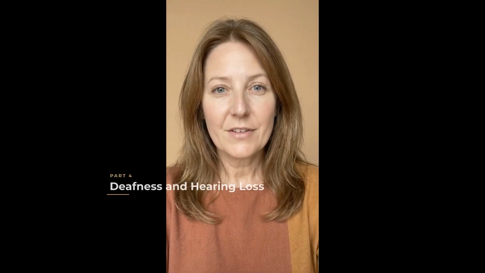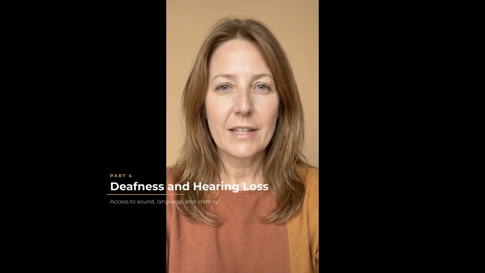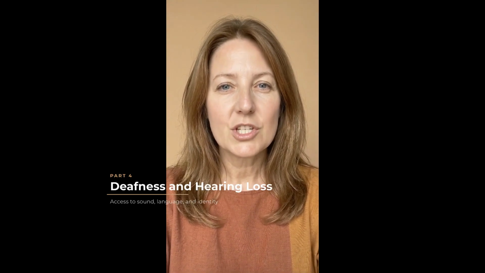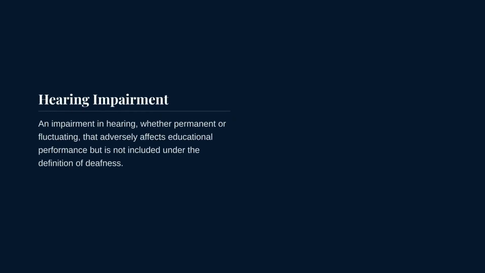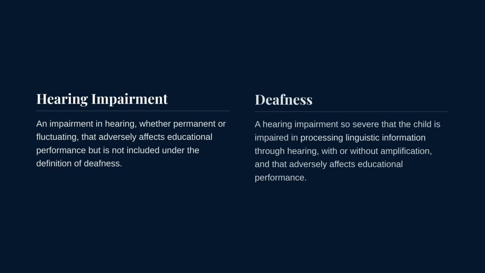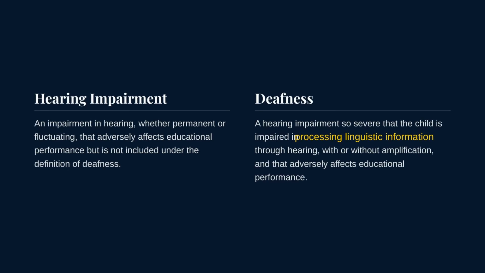Part 4, Deafness and Hearing Loss. Deafness and hearing loss involve access to sound, language, communication, and identity. IDEA distinguishes between hearing impairment and deafness. Hearing impairment means an impairment in hearing, whether permanent or fluctuating, that adversely affects educational performance, but is not included under the definition of deafness. Deafness means a hearing impairment so severe that the child is impaired in processing linguistic information through hearing, with or without amplification, and that adversely affects educational performance.